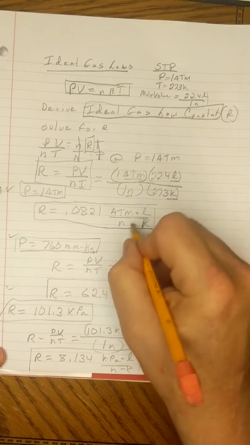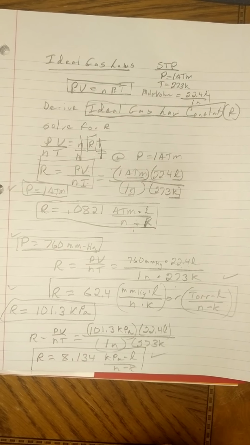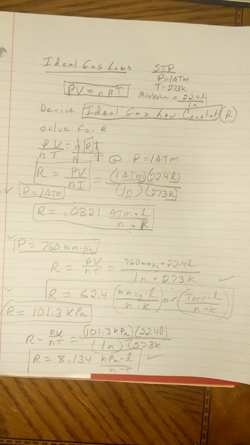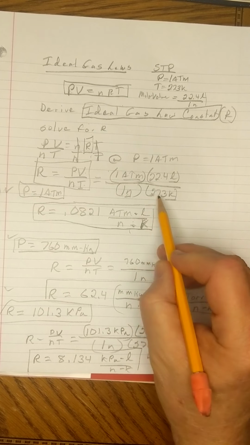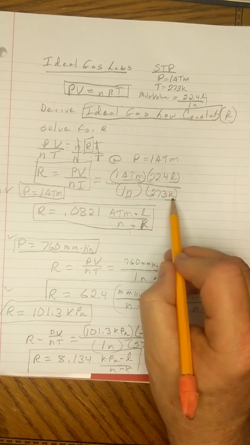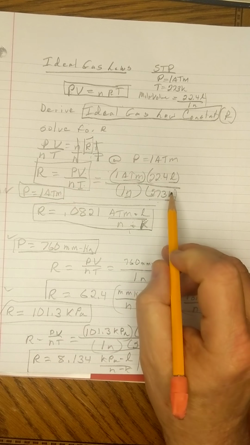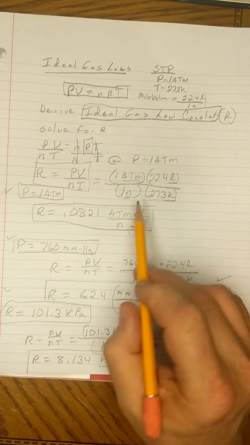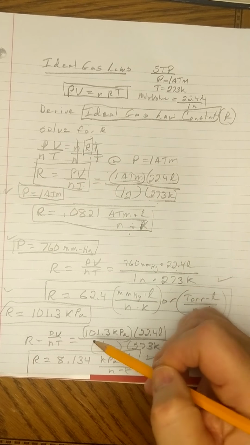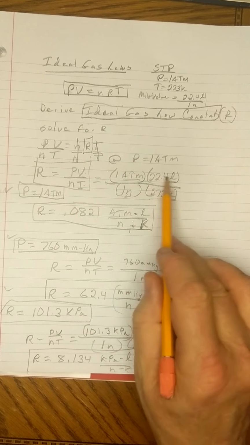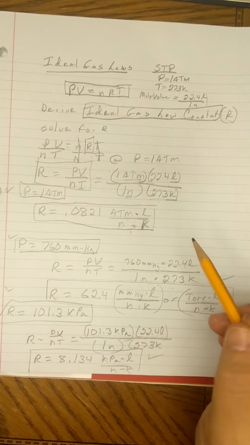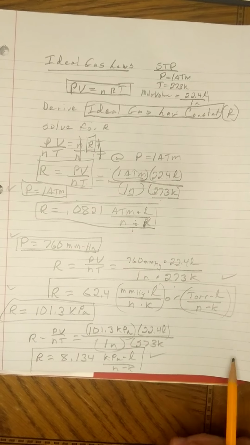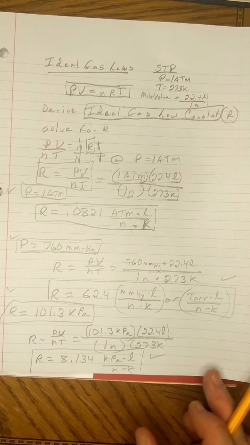And that is the ideal gas law constant at 3 different pressures. Temperature can never be anything but 273, and it has to be in K, and at 22.4. Now from here on in, once I know my R's, all these variables can change. Okay, R doesn't change. I just found it at one condition to set that up for you.